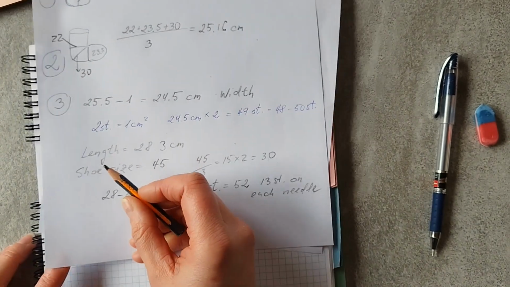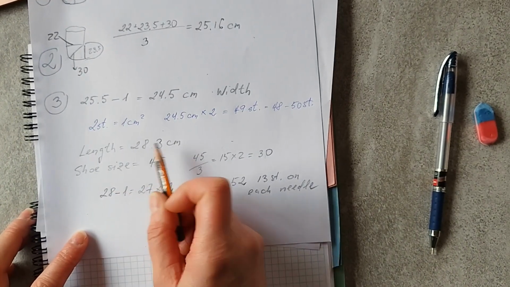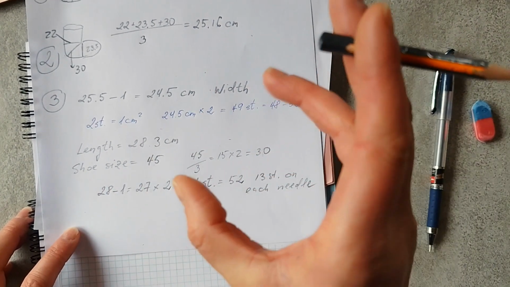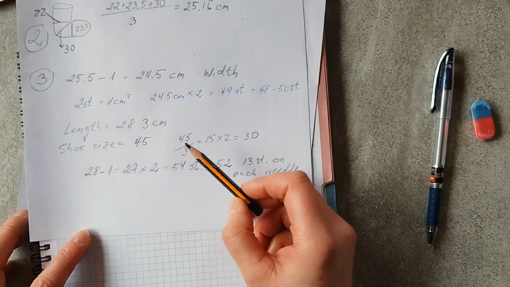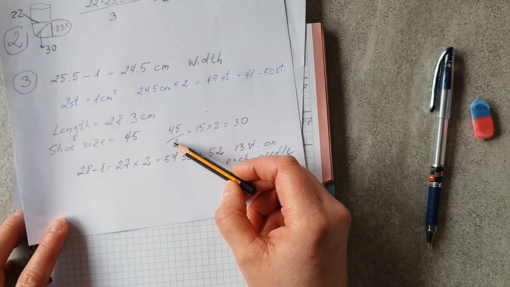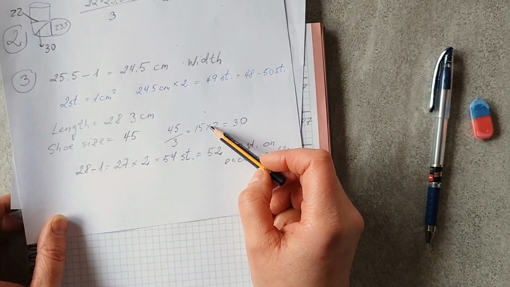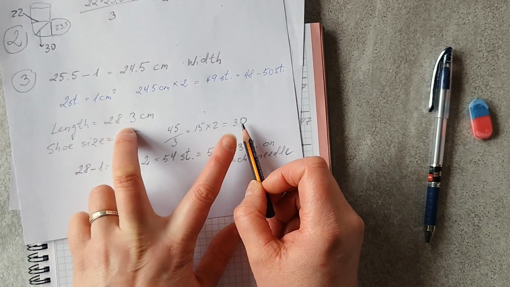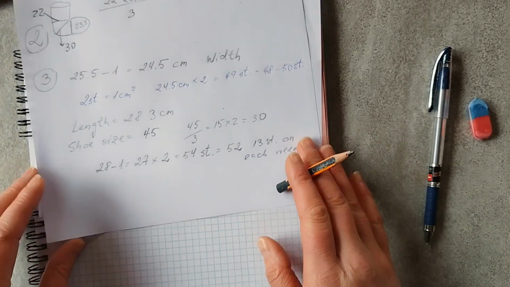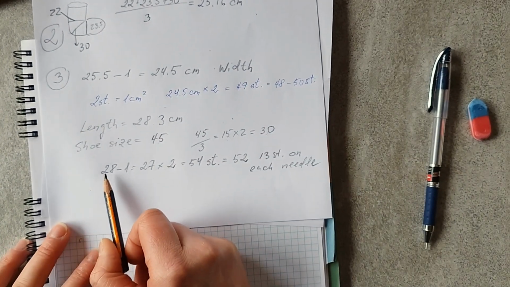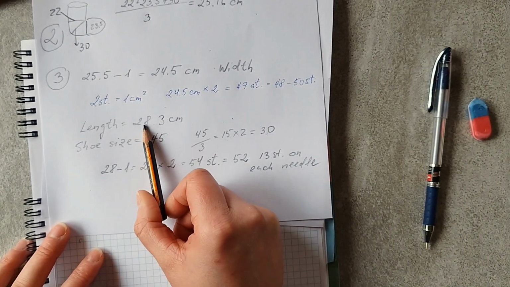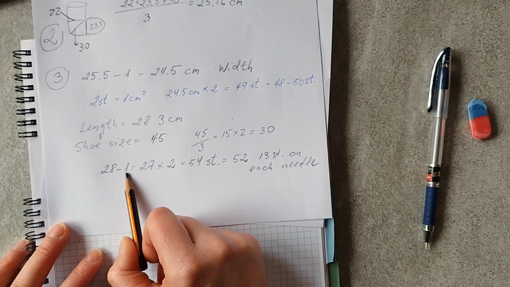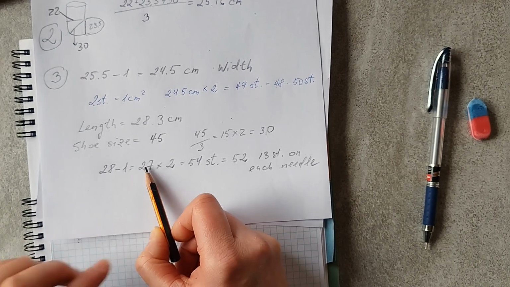In my husband's case, his length of the foot is 28.3 centimeters, but he does wear shoe size 45 because he has quite wide feet. And if you do that measurement there, 45 divided by 3, which is 15, and then multiply by 2, that would give me 30 centimeters, and that's quite a big difference between these two numbers. So I would still go for length of the foot, which is 28 centimeters, and I would subtract 1 centimeter off, and that will give me 27 centimeters.